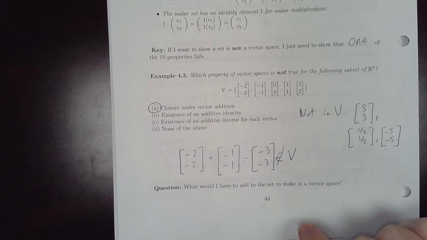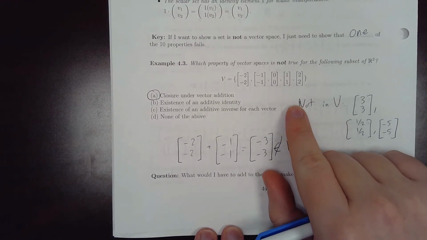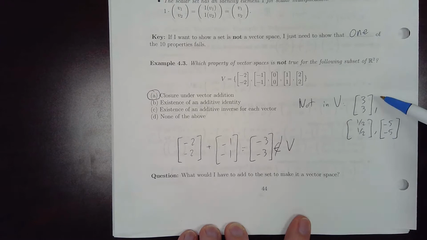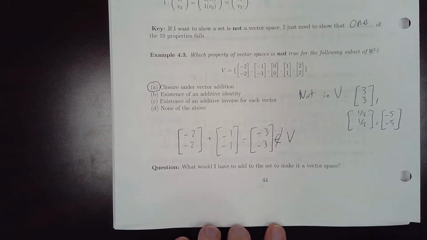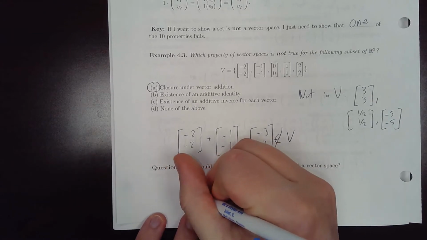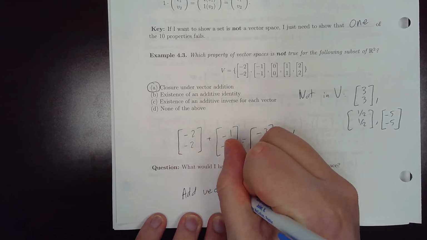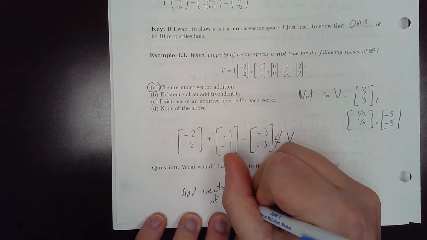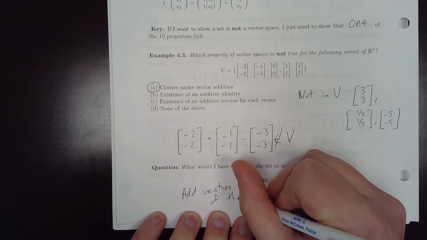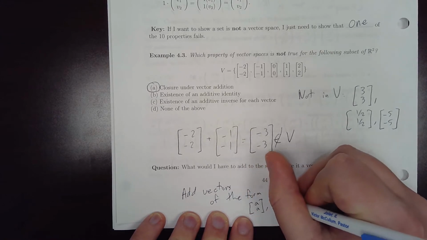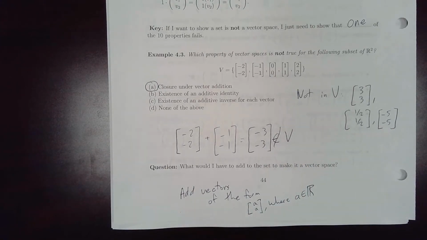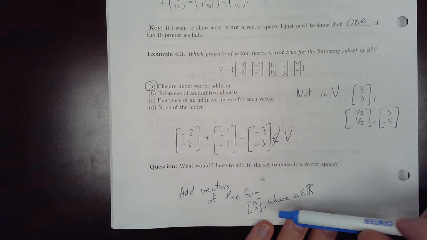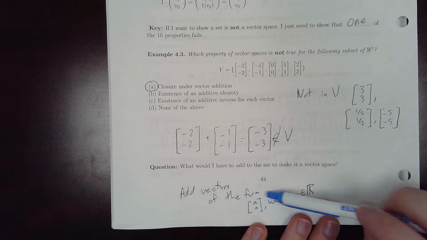So we want to think about what we would need to add to this set to make it a proper vector space. And there's a little bit of a hint here. We notice we have this pattern of needing to have the same entry for both parts of our vector. And so we'd want to go ahead and add vectors of the form (a, a), where a was an element of the real numbers. So that would mean that we could have these things all work out.